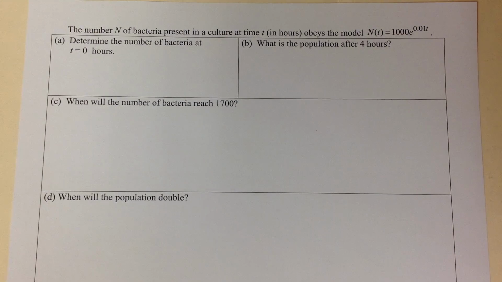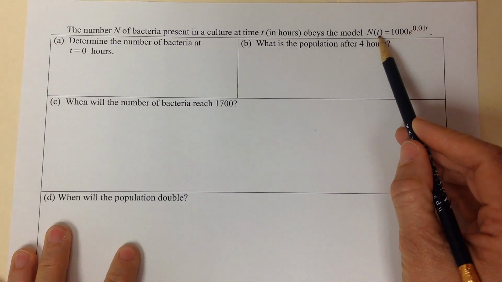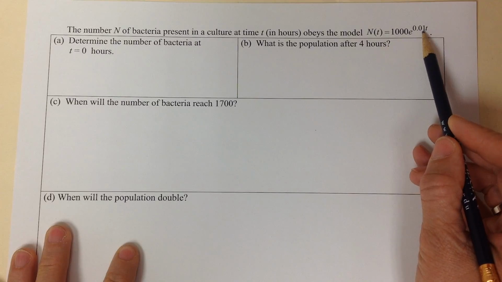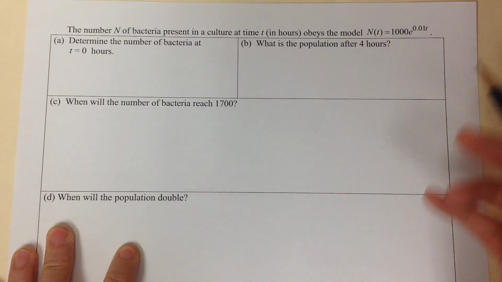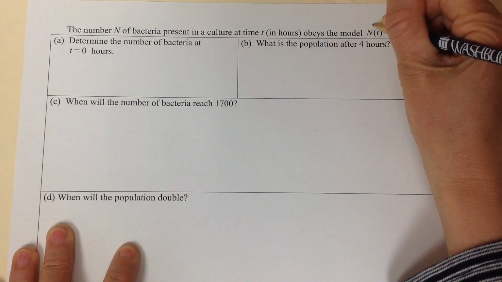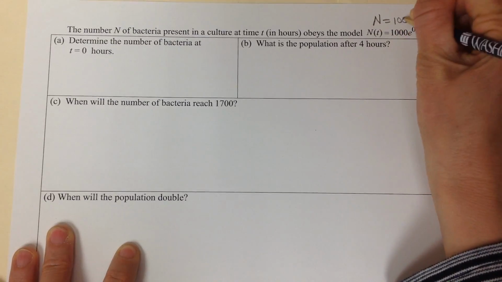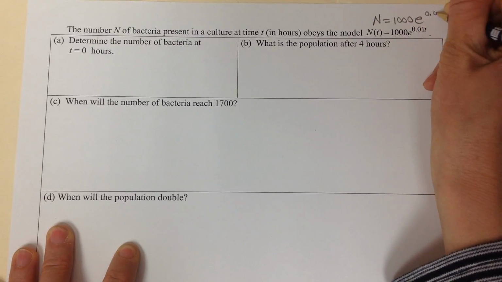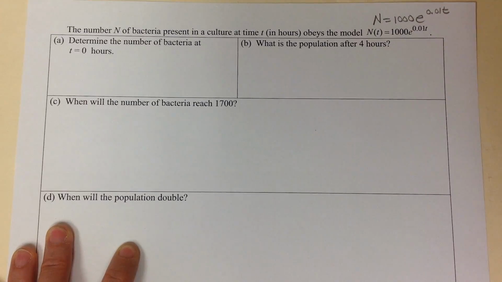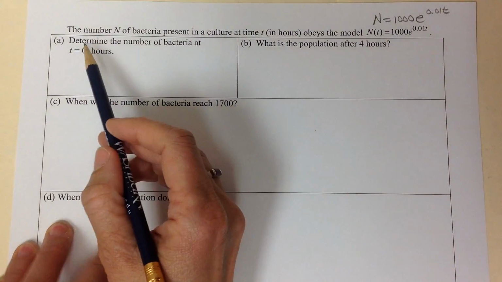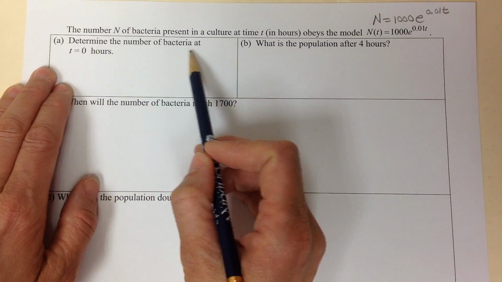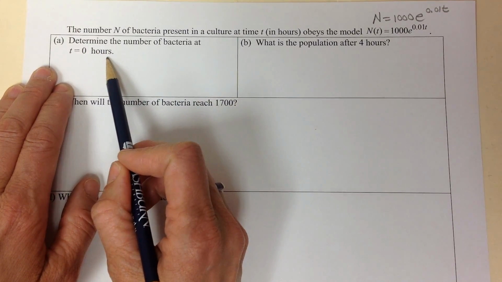We're told the number of bacteria present in a culture at time t, which is given in hours, obeys this model, n of t equals 1000 e to the 0.01 t. This is in function notation. If you prefer, you can just think of it as n equals 1000 e to the 0.01 t. It's the same general idea. So the first question is, we want to determine the number of bacteria at t equals 0 hours.